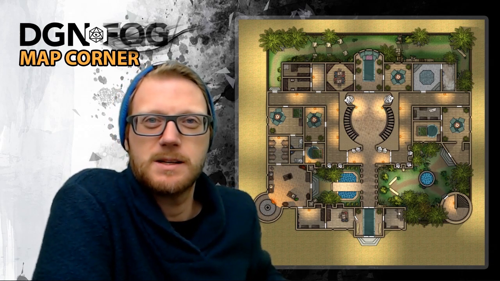One of the first maps that I encountered when I read through the book was this Merchant Prince Villa, and I really liked it. I have always been a big fan of Mike Schley and his maps, so I thought, how could I use his map as an inspiration for my own residence of the Merchant Prince here? And now I'm going to explain why I did this map the way I did it.